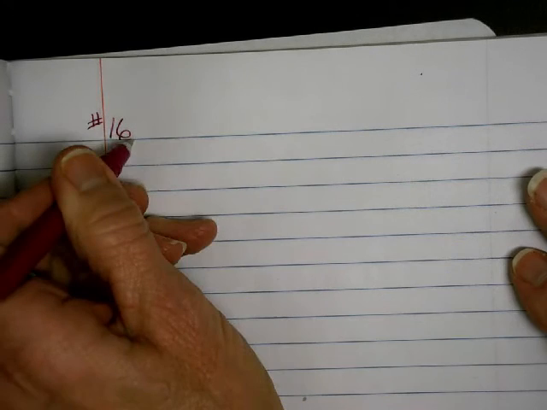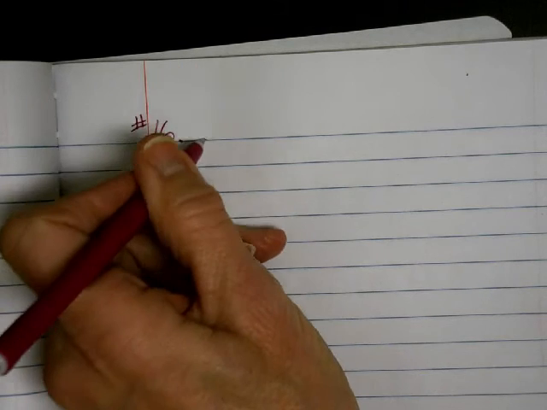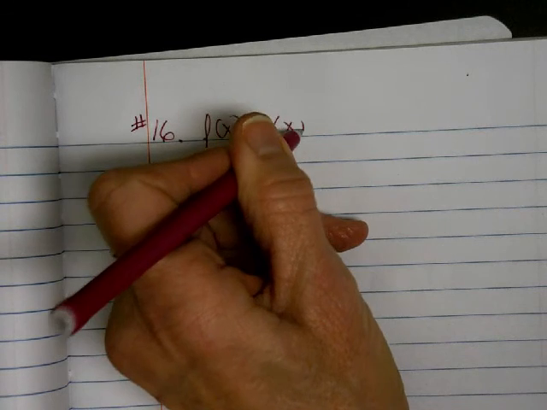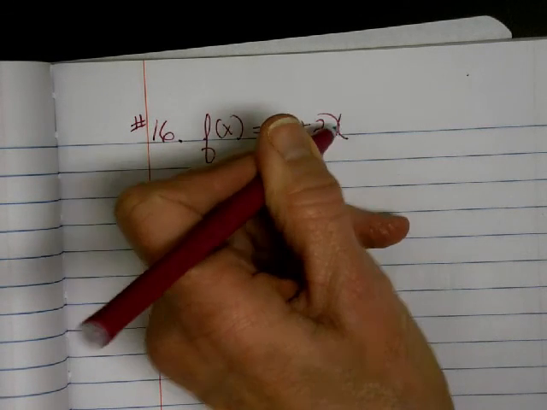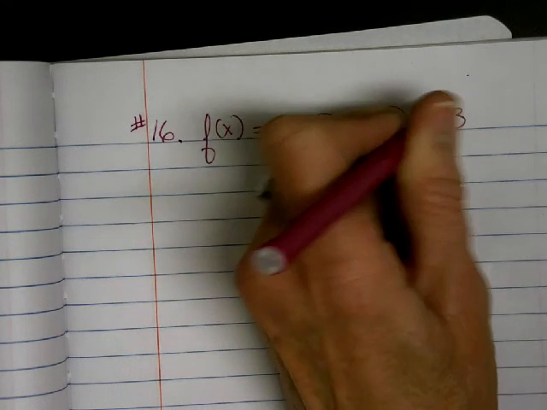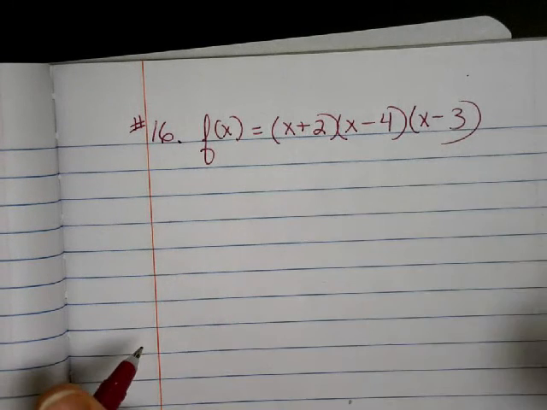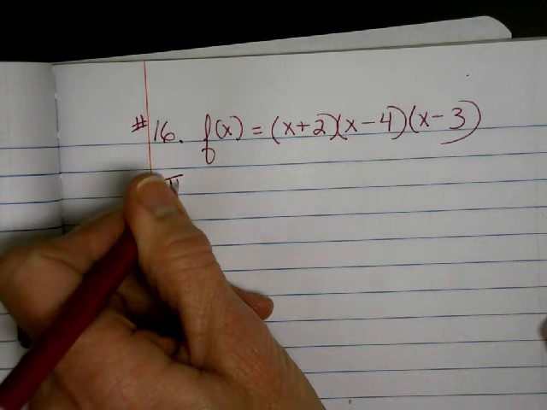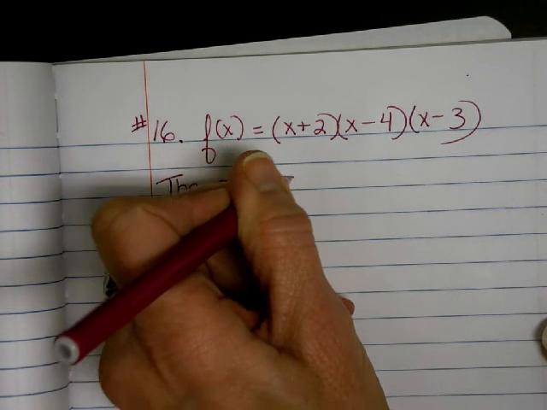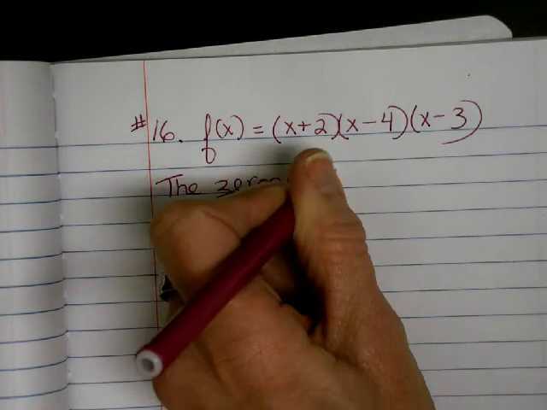Okay, number 15. 16. Last one, it's a drag and drop. What they have us do here is discover the relationship between the function, what is called f of x, good name, and its zeros.